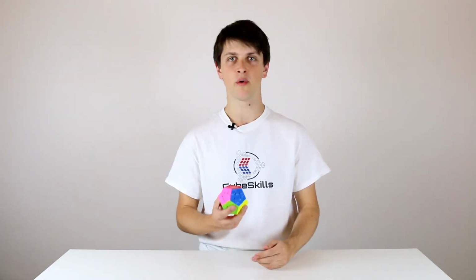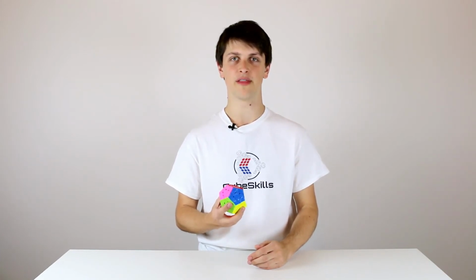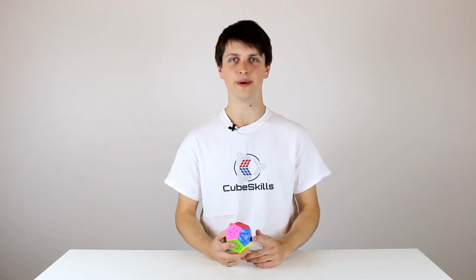The prerequisite before watching these tutorials to solve the Megaminx is that you must know and be very comfortable with intuitive F2L on the 3x3 cube, because we'll be using a lot of these sorts of processes and techniques to solve pieces around our Megaminx, and that means we won't need to learn any new algorithms until we get to solving the last layer.